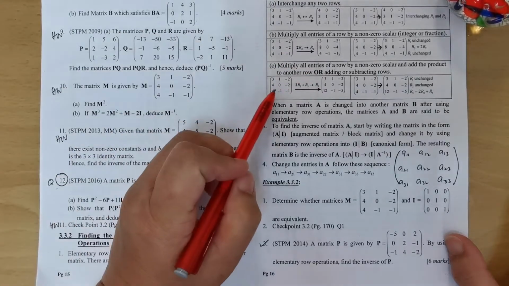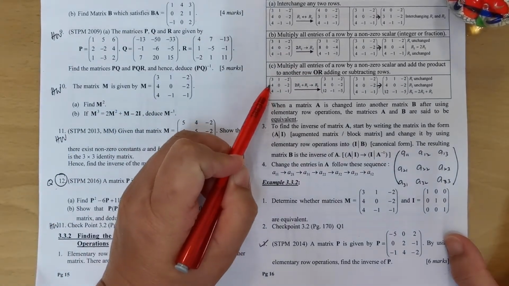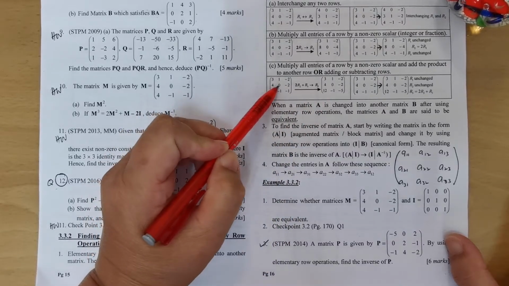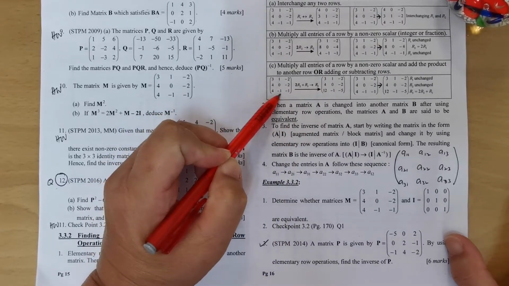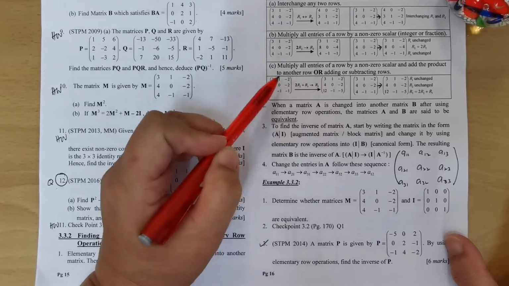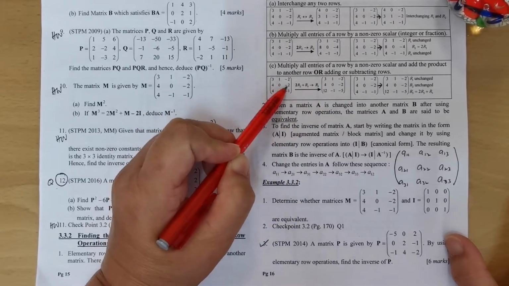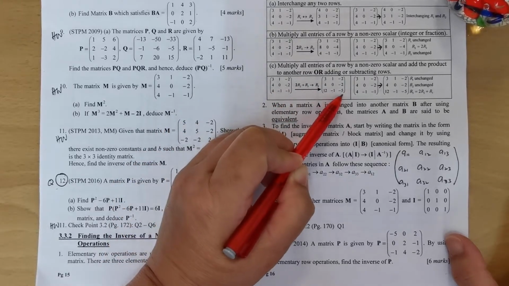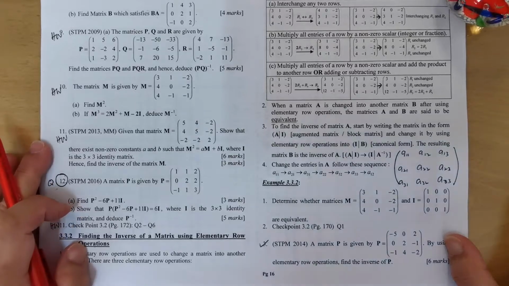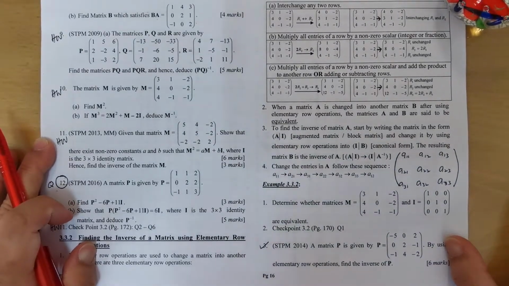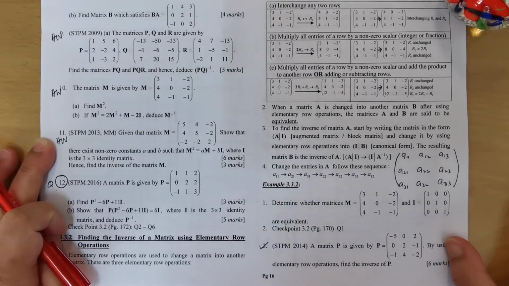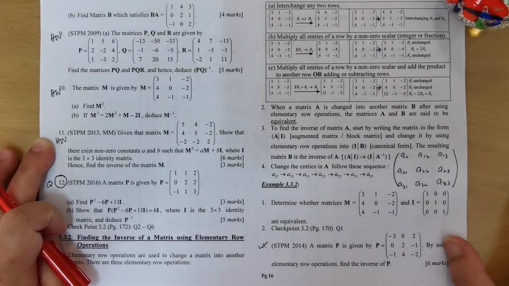Then row 2 times 2: 8 plus this one gives 12. 0 times 2 is still 0, plus this one gives negative 1. This one also times 2 gives negative 4, plus row 3 gives minus 5. So only these three operations can be done when we want to change a matrix to another, when we do elementary row operations. Don't add your own.